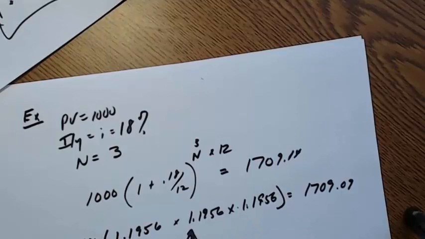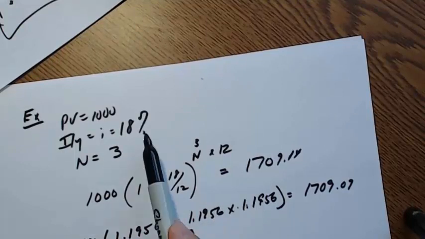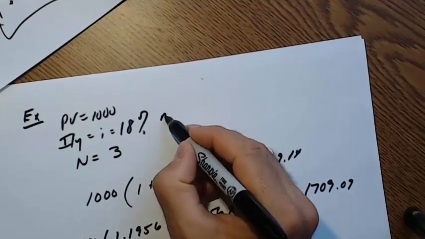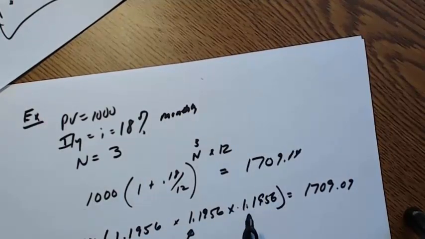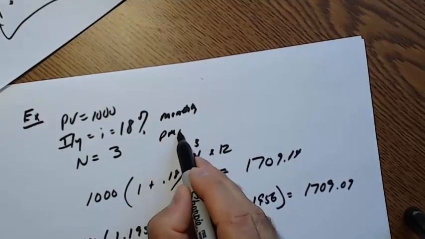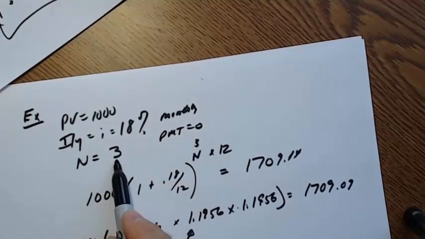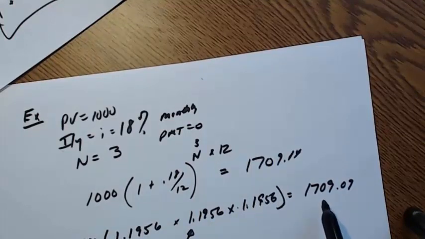So there's the answer to the problem. Again, the problem was, assume you borrow $1,000 from a credit card company with an APR of 18%, monthly compounding. You don't make any payments, so payments are basically 0. N equals 3. How much do you owe at the end? Well, you're going to owe $1,709. It's going to accumulate $709 in interest over that time period.